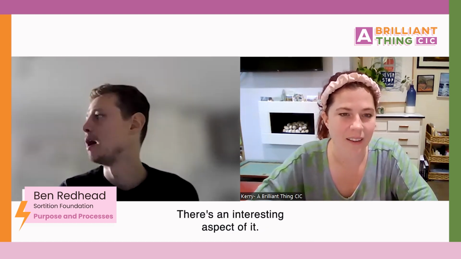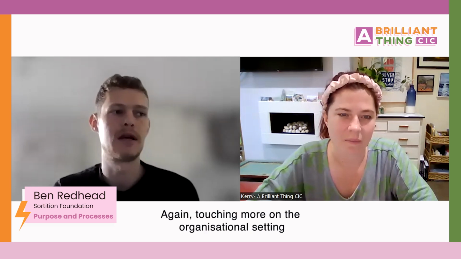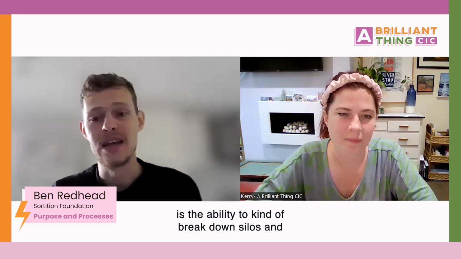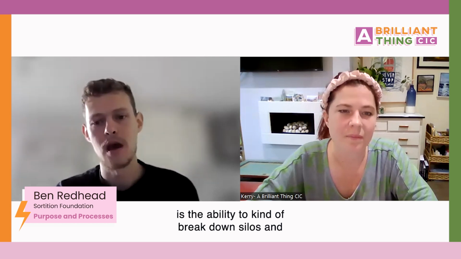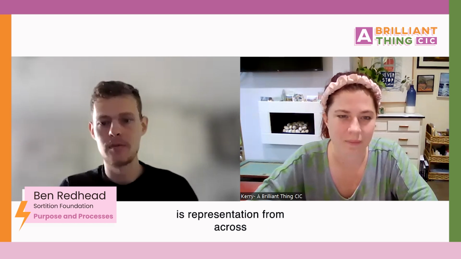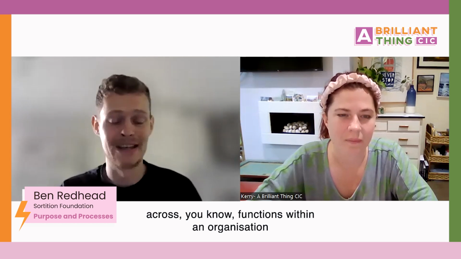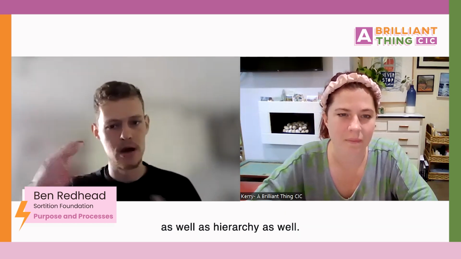There's an interesting aspect of it, again touching more on the organizational setting, which is the ability to break down silos. The way that you design your process, you can ensure that there is representation from across departments, across functions within an organization, as well as hierarchy as well.